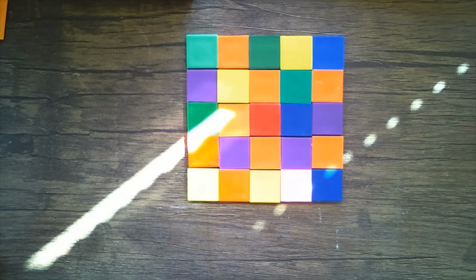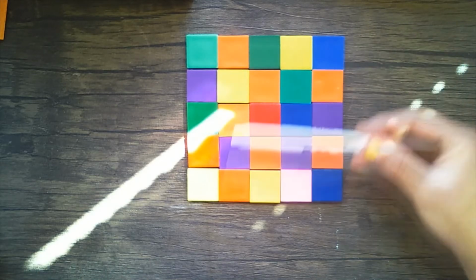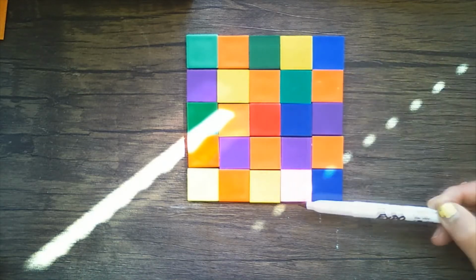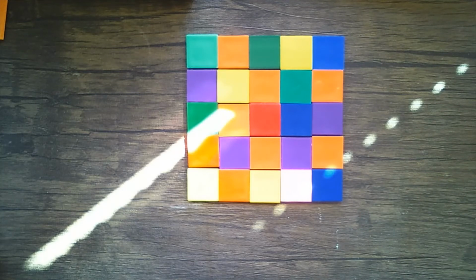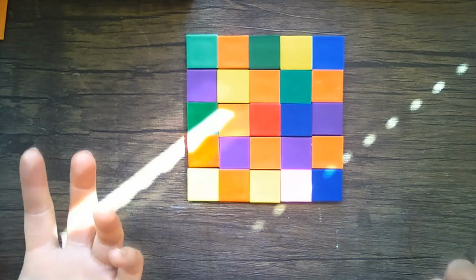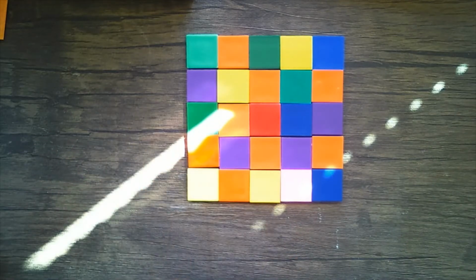And we also have 5 columns, 1, 2, 3, 4, 5. Remember, columns go up and down, which makes a square. So we have 5 rows of 5 and 5 columns of 5. This is a square.